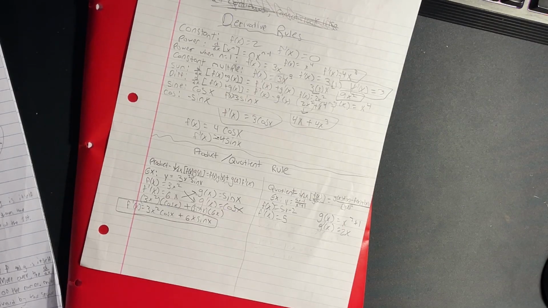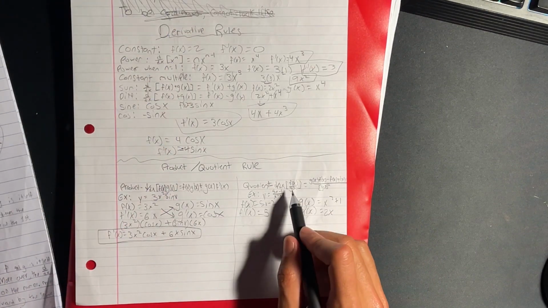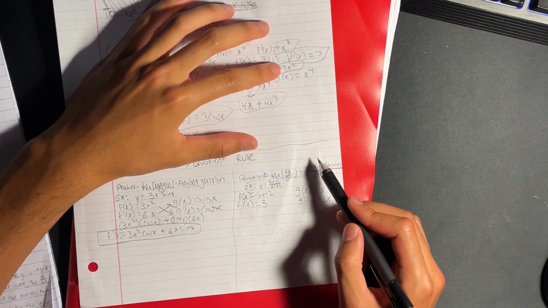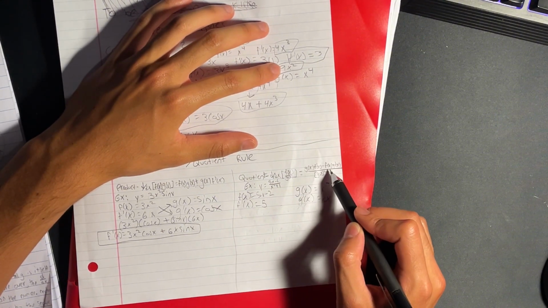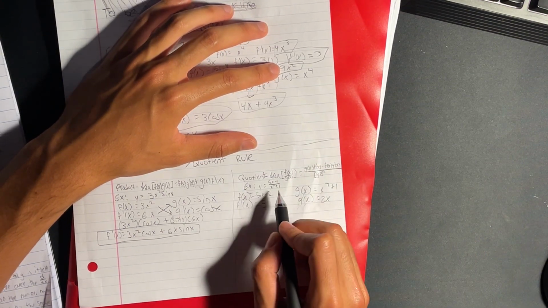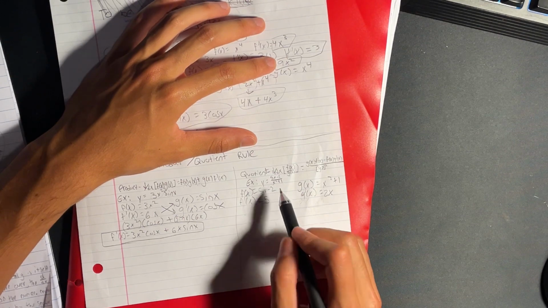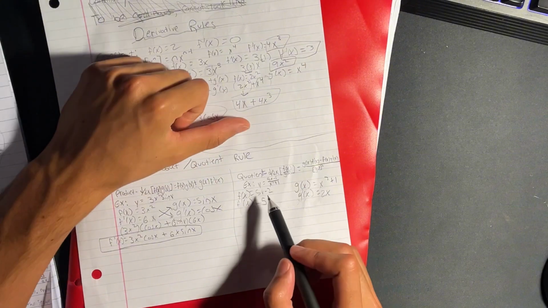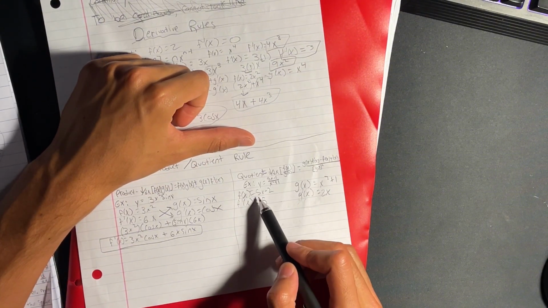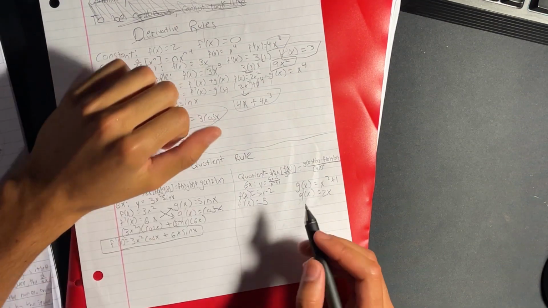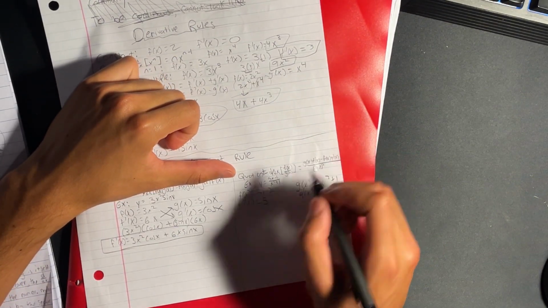All right, and now we're going to move on to the quotient rule, which is when you're dividing f of x by g of x. You use this rule, which is going to be g of x times f prime of x minus f of x times g prime of x, all over g of x squared. So we have this equation right here, y equals 5x minus 2 over x squared plus 1. I've already gone ahead, pulled the f of x out, pulled the g of x out, found their derivatives, and now we're just going to set it up using the rule.